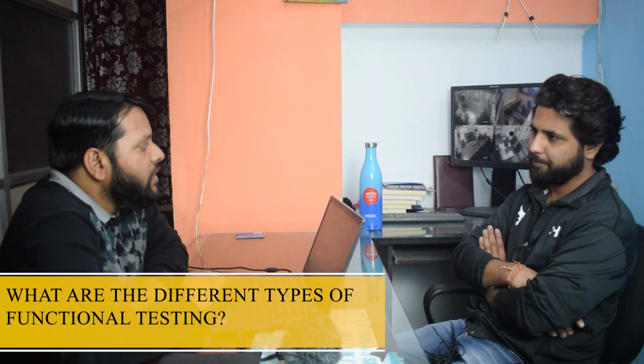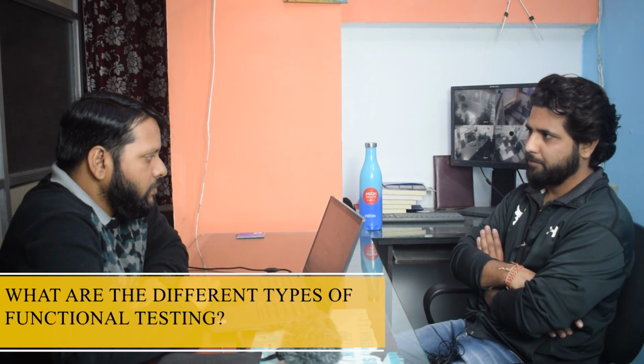What are the different types of functional testing? Different types of functional testing are unit testing, integration testing, system testing, and user acceptance testing. Okay. Is smoke testing part of functional testing or non-functional testing? Smoke testing is part of functional testing. Okay. What is the main difference between smoke testing and sanity testing?